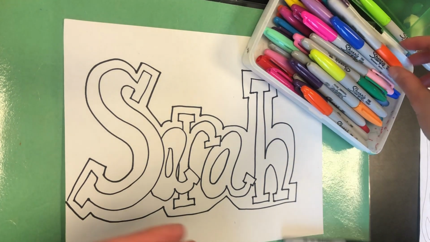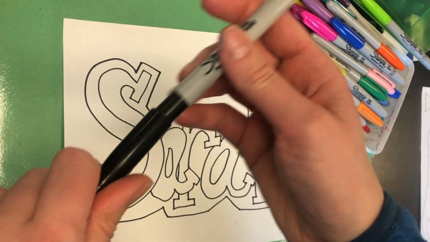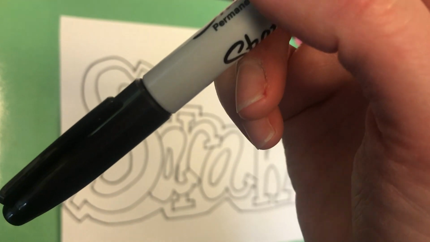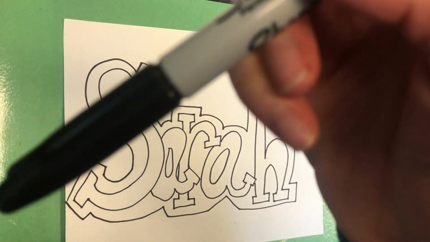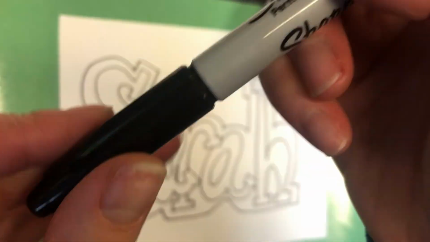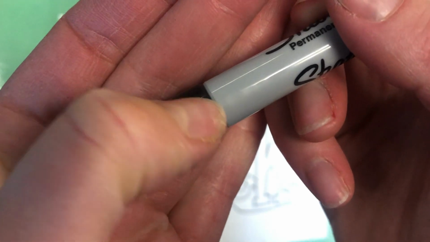Also, when we are using Sharpies, let's make sure that we put the lid on nice and tight. We don't want a gap like this on the Sharpie, or else it will start drying out. So you need to make sure you close that so there's no gap there.